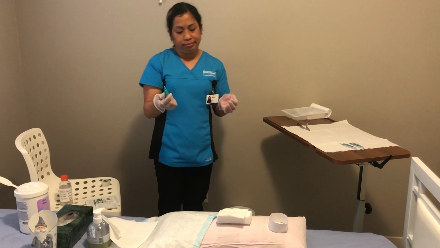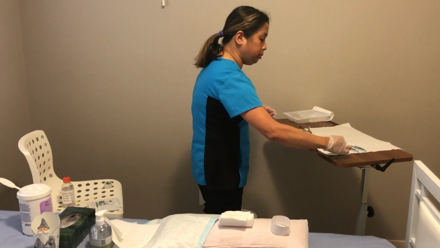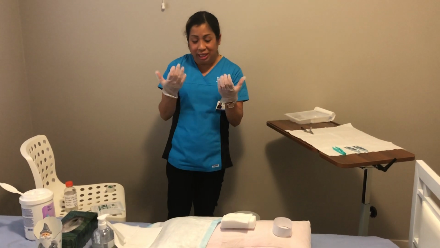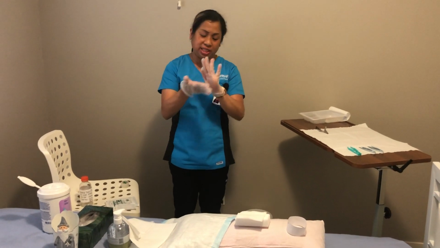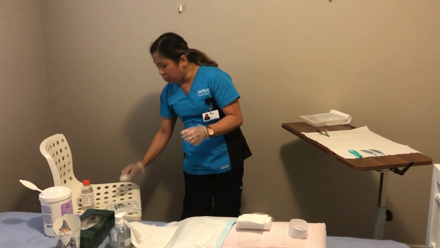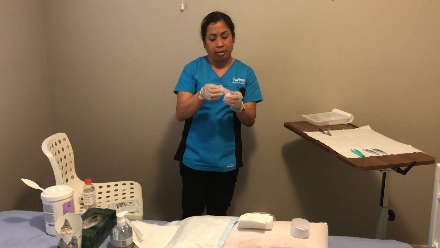Now, I'll put back this one. Because of my gloves again, the tape is going to stick here, but I will try to show it, maybe it won't stick right now.